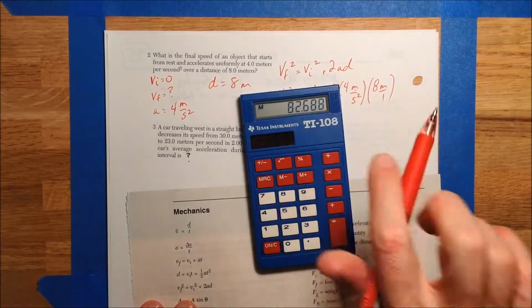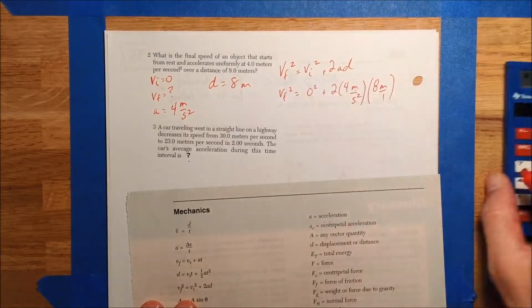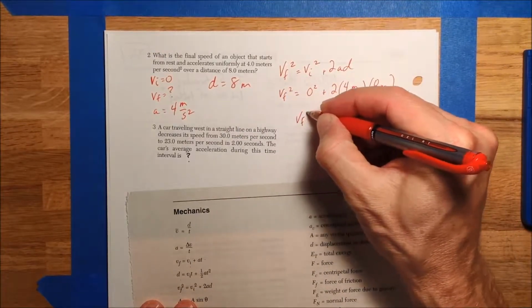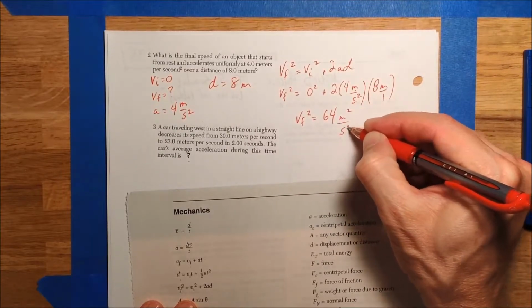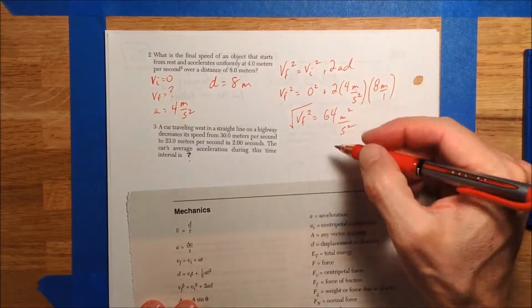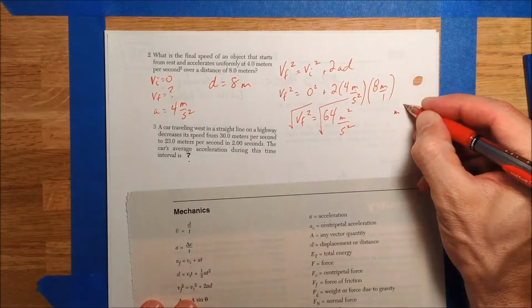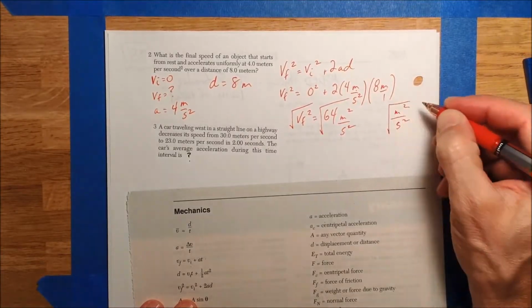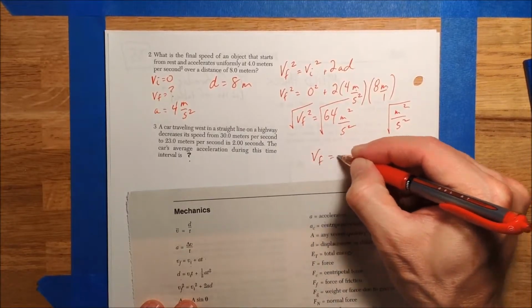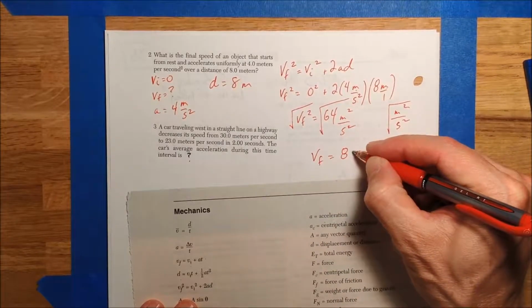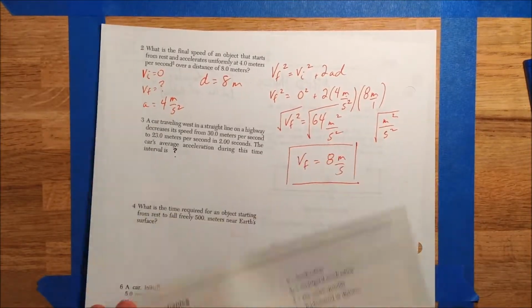And then 2 times 4 times 8 is going to be 64. So now we have VF squared equals 64, and I said it was meters squared over second squared. Therefore, to get VF, you've got to take the square root of both sides, including the units. Hopefully you can see that the square root of these units is going to be meters over second, and that is 8. Therefore, VF equals 8 meters per second.